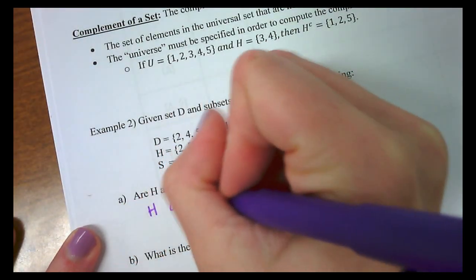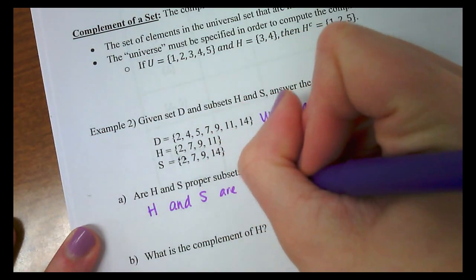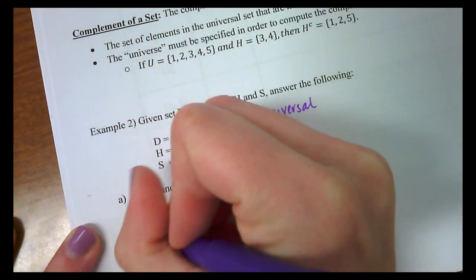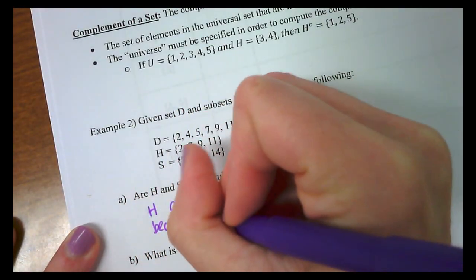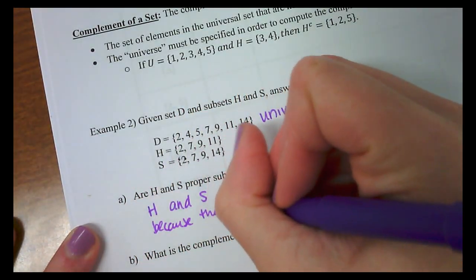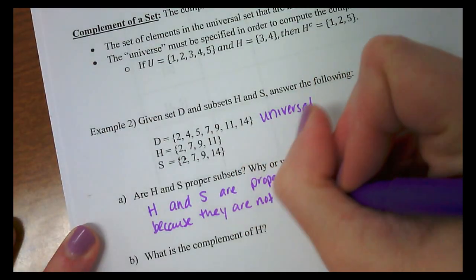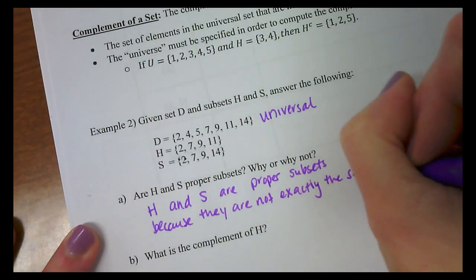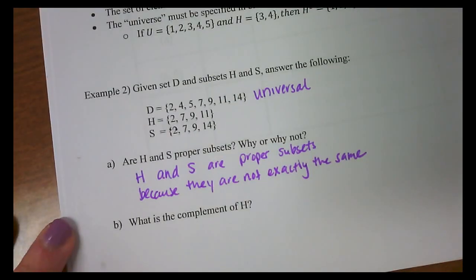So we would say H and S are proper subsets because they are not exactly the same.